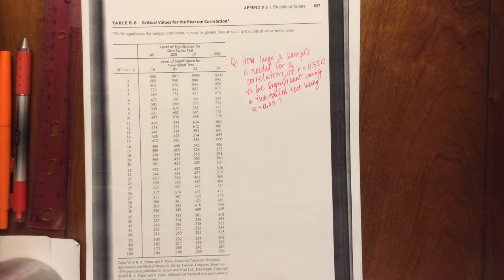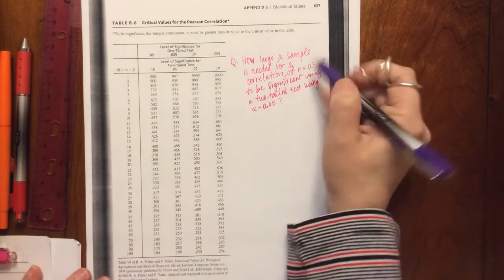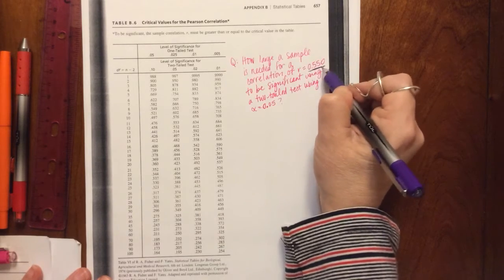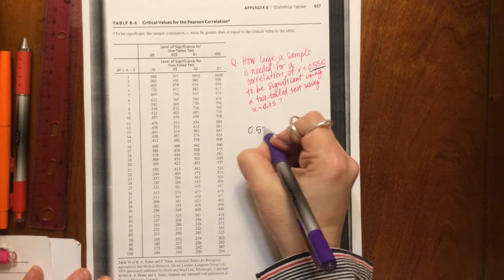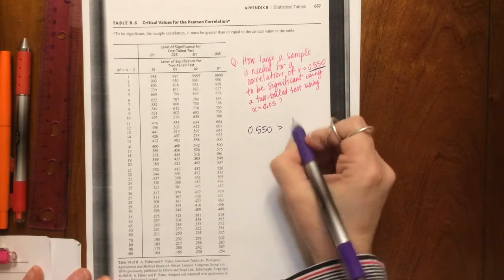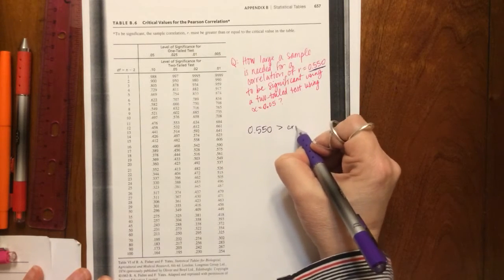All right, so the question is, how large of a sample is needed for a correlation of 0.550 to be significant using a two-tailed test and alpha equals 0.05? So basically what that's saying is that your obtained value is 0.550, and you want your obtained value to be bigger than your critical value.